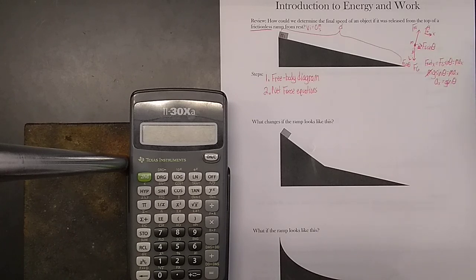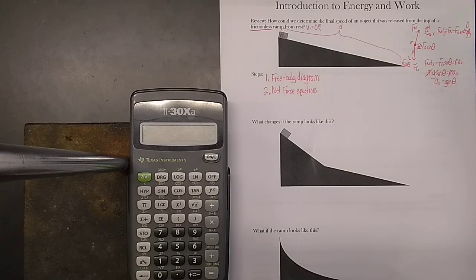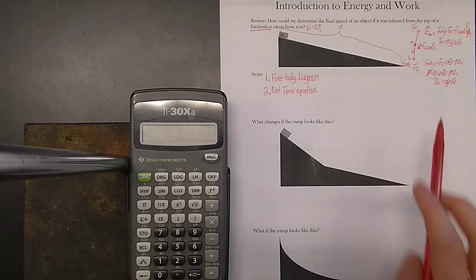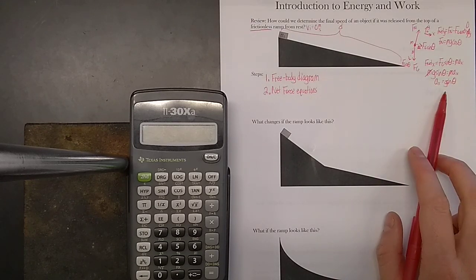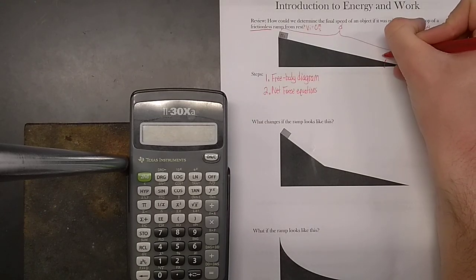And actually, that's all I really need. I suppose I could do the y direction and do F net y equals Fn minus Fg cos theta equals m a_y. The object is not accelerating in the y direction, so m a_y is 0, and we're left with Fn equals mg cos theta. But that's not really going to play a role in the rest of this. The whole point of doing a free body diagram and net force equations is now I have an expression for the acceleration.